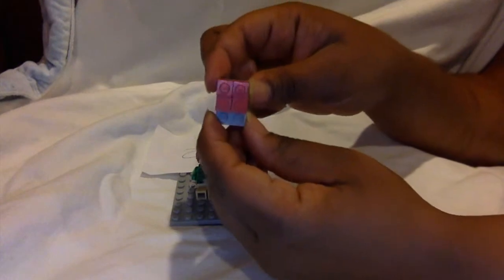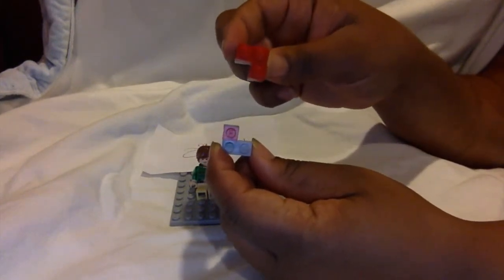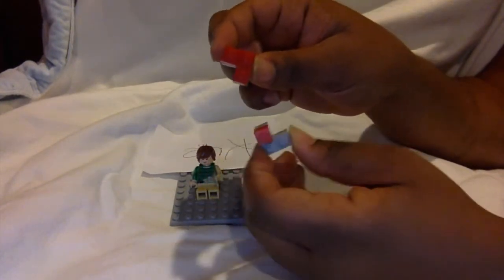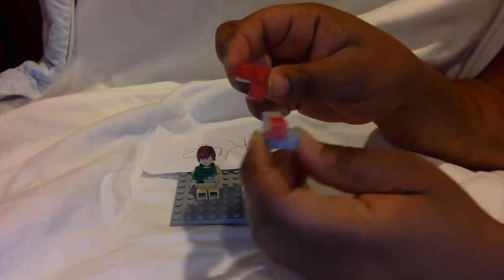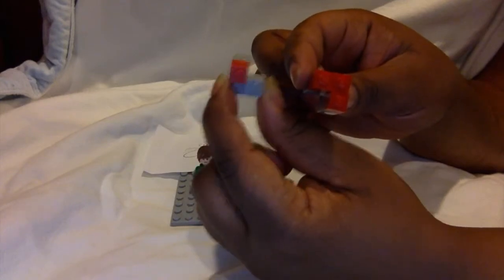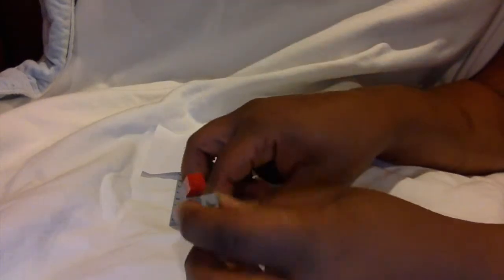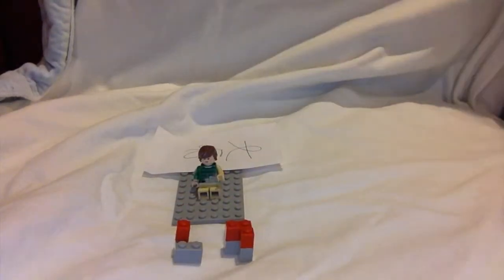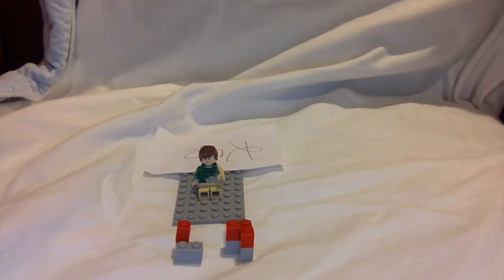Watch what's going to happen when I separate these 2 Legos. This is 1 whole, and this Lego represents 1/3. So my final answer is 1 1/3 of a cup of sugar for Chris to make his recipe.